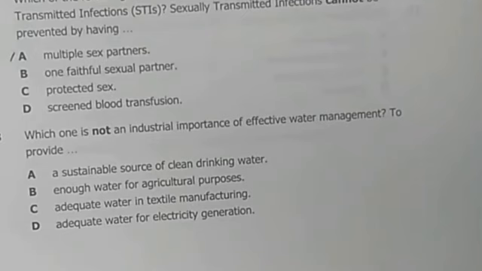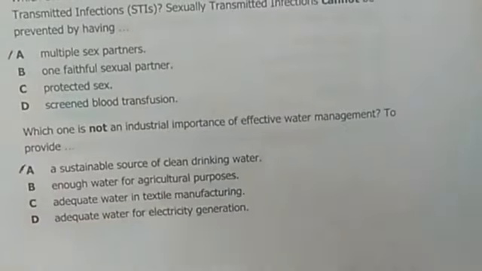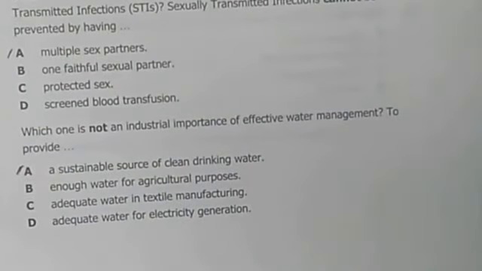Adequate water in textile, as you can see, that is industrial. Adequate water for electricity generation, that is also industrial. So the correct answer is A, which is a sustainable source of drinking water, that is not for industrial. Okay, so the correct answer for 13 was A.